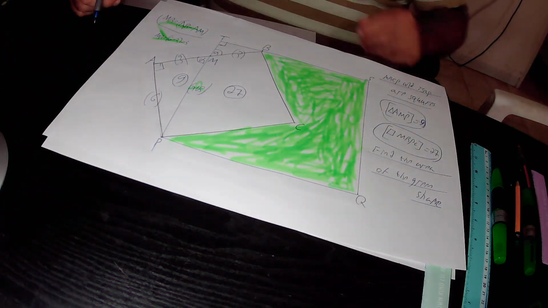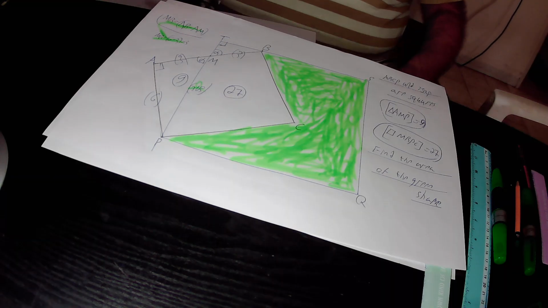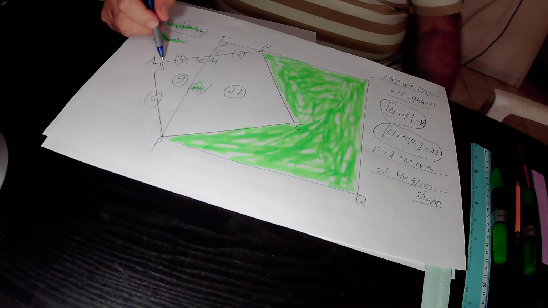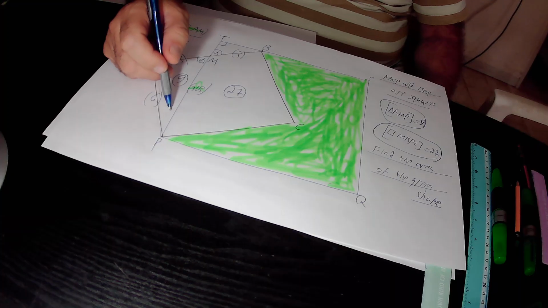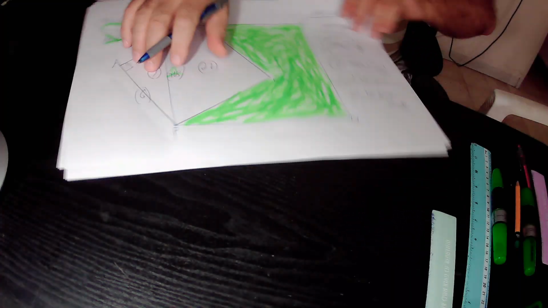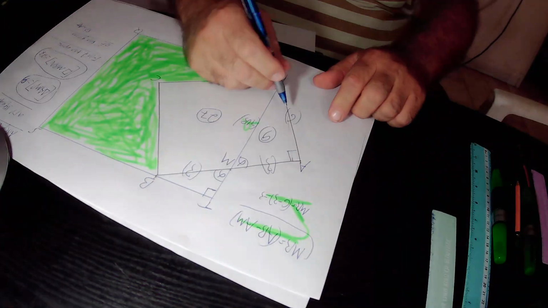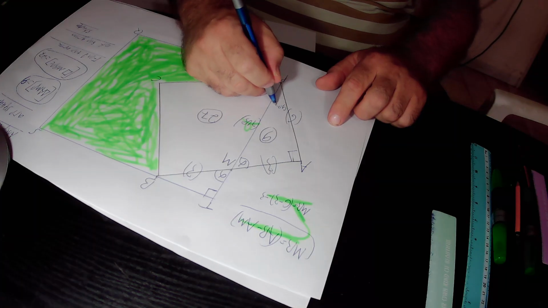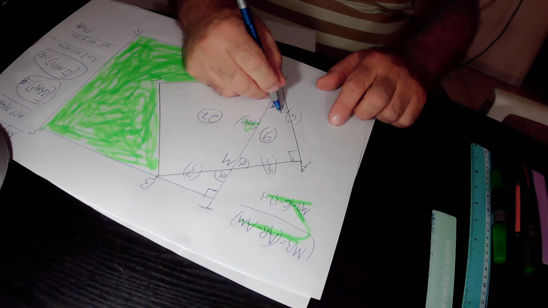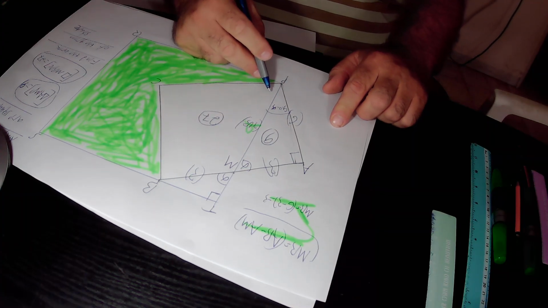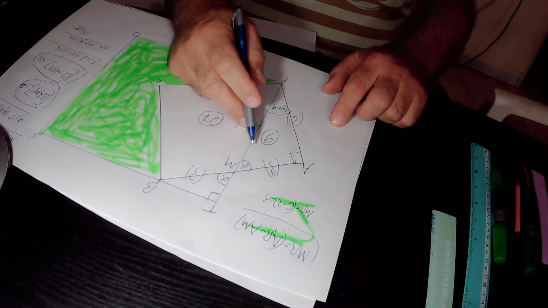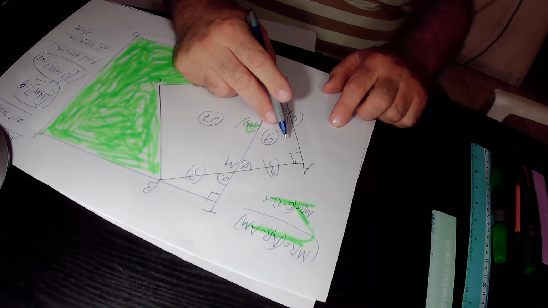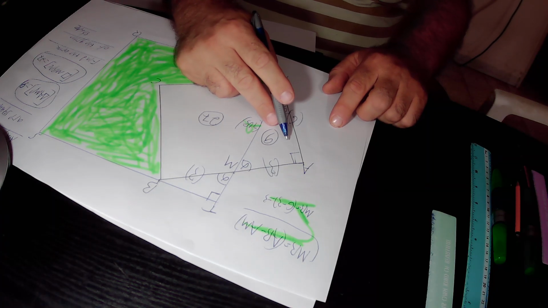In the big right triangle AMP, this angle equals alpha, this angle equals 90 degrees, and therefore this first angle must be equal to 90 degrees minus alpha. Why? 90 degrees minus alpha plus alpha is 90 degrees, and 90 degrees plus 90 degrees is equal to 180 degrees, that is the sum of the angles in any triangle.